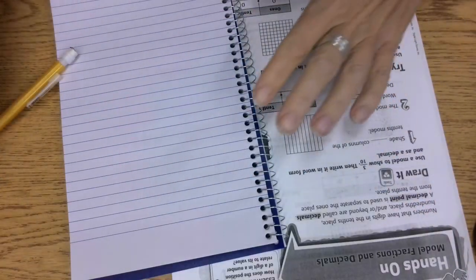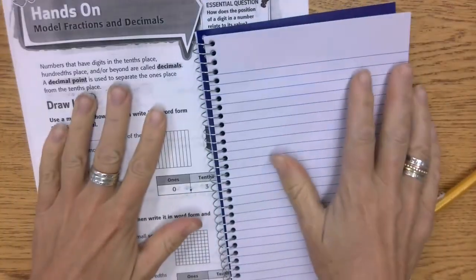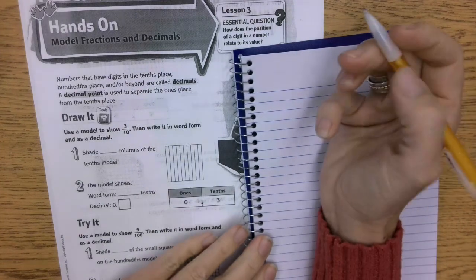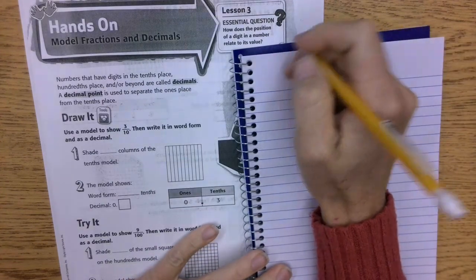All right, boys and girls, today we are upside down. Let's see if I can fix that. All right, we're going to be looking at lesson 3 from our math. So it's modeling fractions and decimals. So today's a little bit of a break for you guys. We won't be quite as hard as we have been the other days.